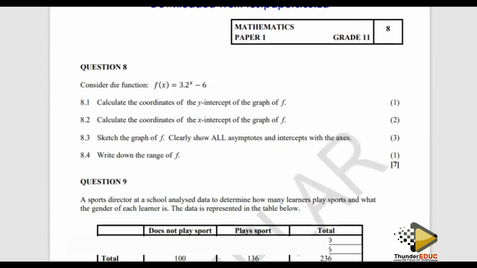Number 8, the exponential one. Consider this function. Calculate the coordinates of the y-intercept. So for the y-intercept, X must be 0. So that's going to be 3 times 2 to the 0 minus 6. Anything to the exponent of 0 is 1. So our answer here is -3. Then calculate the coordinates of the x-intercept. Y is 0, so 0 is equal to 3 times 2 to the x minus 6. Move the 6 to that side, divide by 3, we're going to be left with 2 is equal to 2 to the x, which means x is 1.